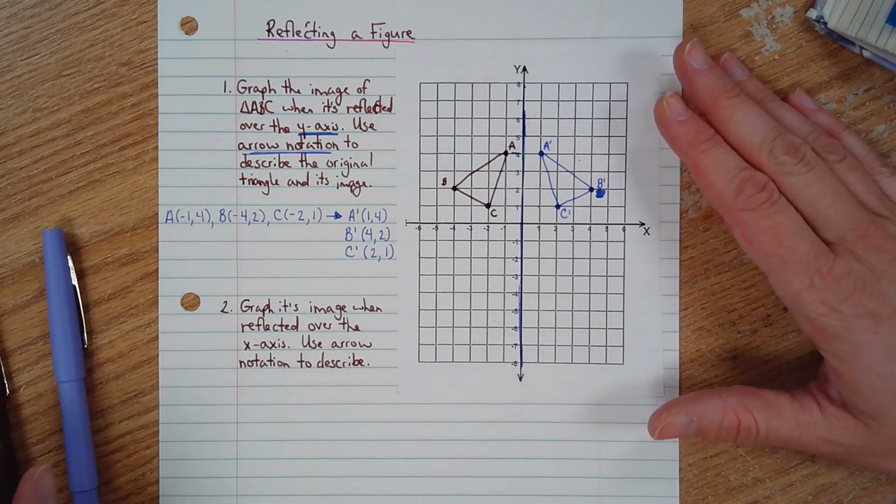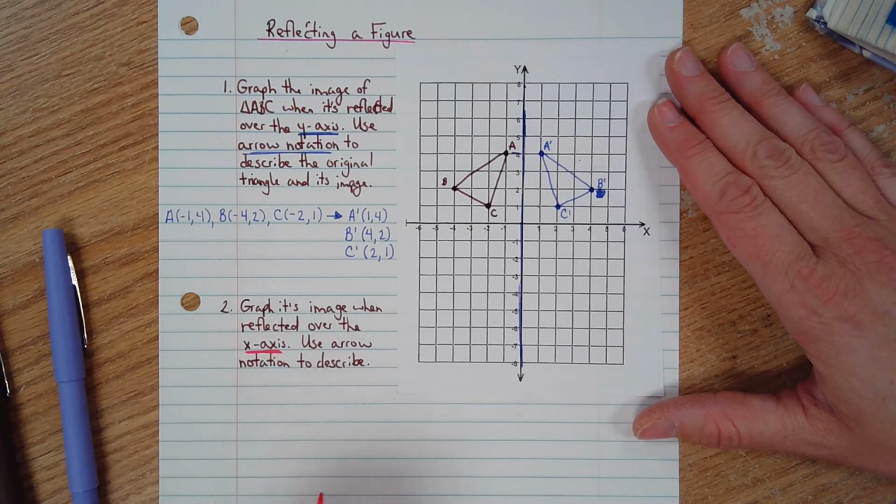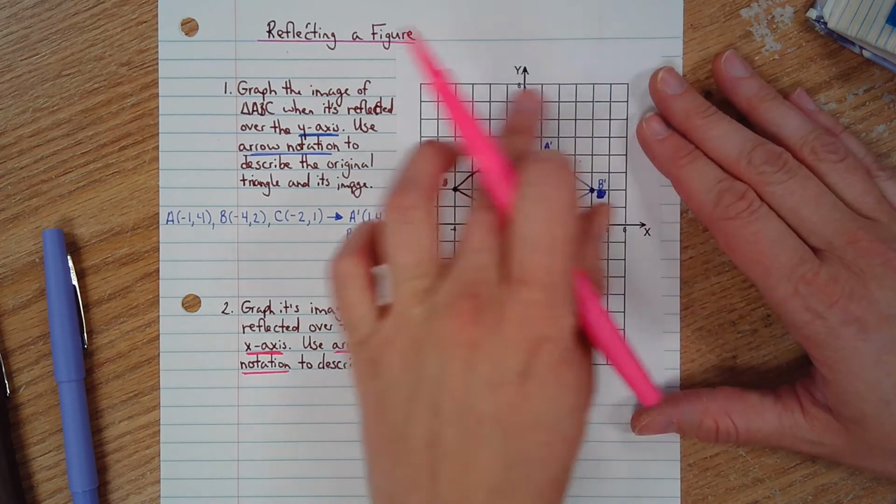All right, so this time you're going to graph its image when it's reflected over the x-axis. And again, you're going to use arrow notation to describe. So you can use the same graph paper.